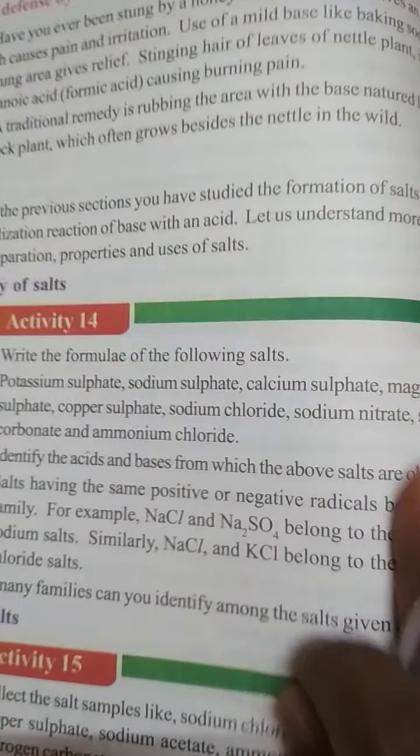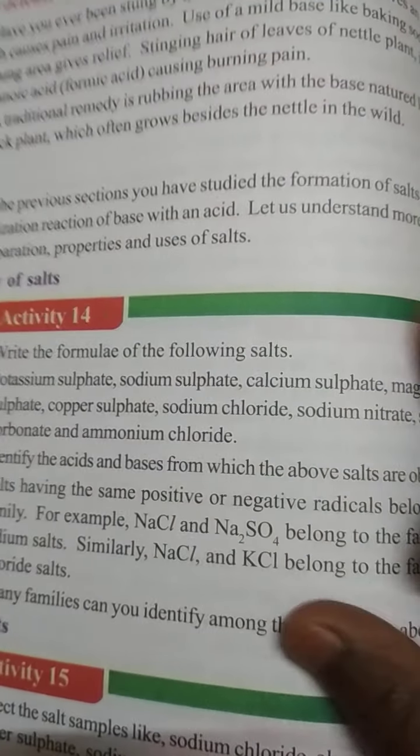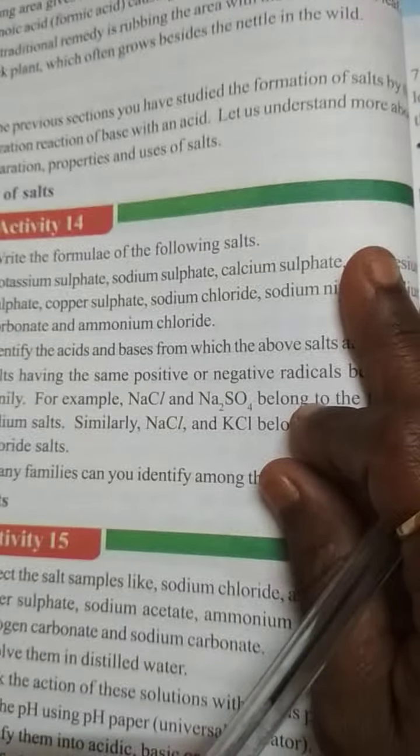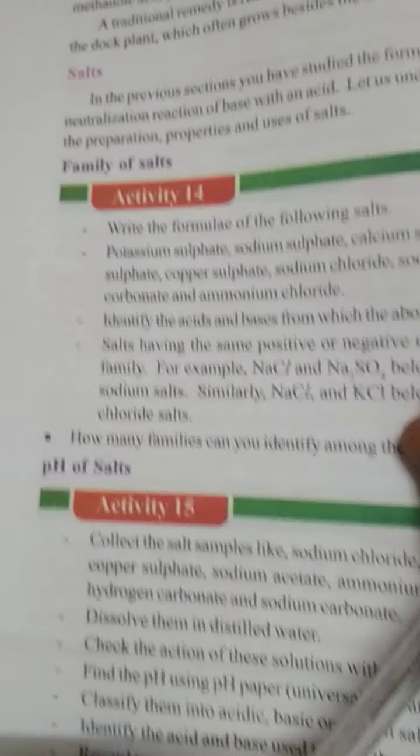Students, we continue with acids, bases and salts. Okay, we'll see pH of salts.